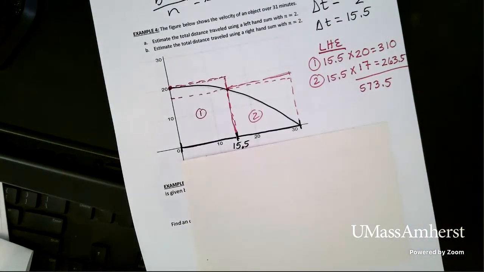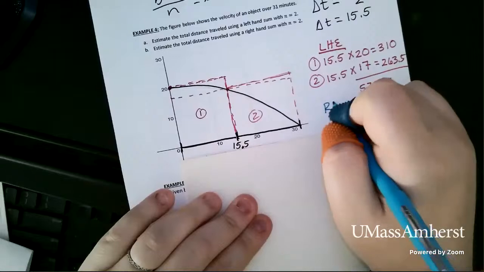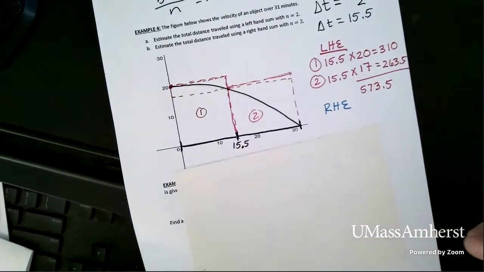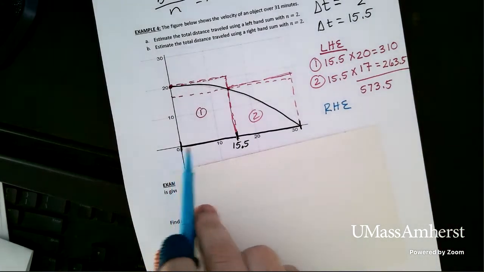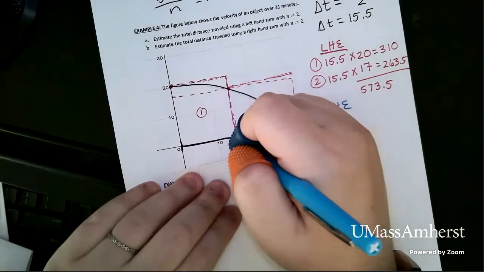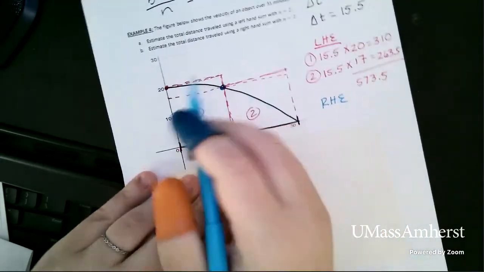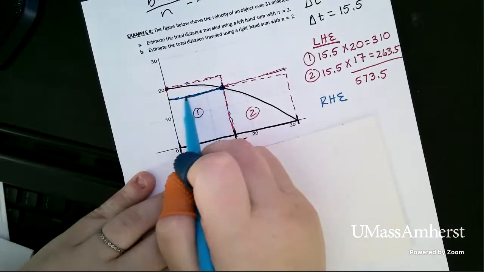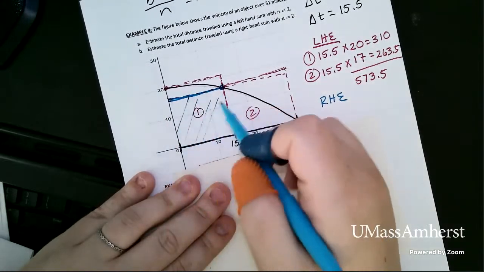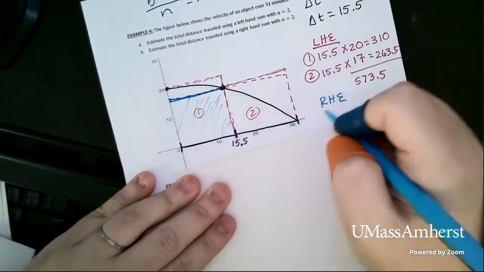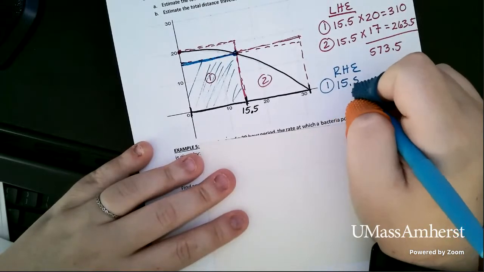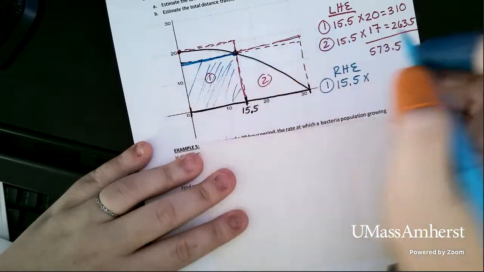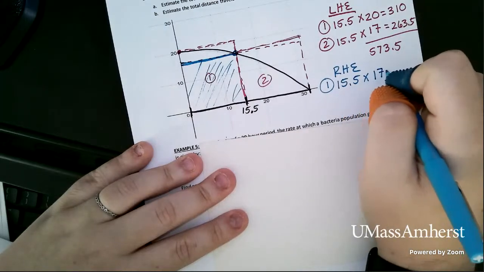I'm going to do the same thing for my right-hand approximation, only now, when I look at each interval, the height will be determined by the rightmost point. So for my first interval, 0 to 15.5, I'm going to use 15.5 to get the height. That gives me this rectangle here. My width is 15.5, and the height is the same height I approximated before, 17.